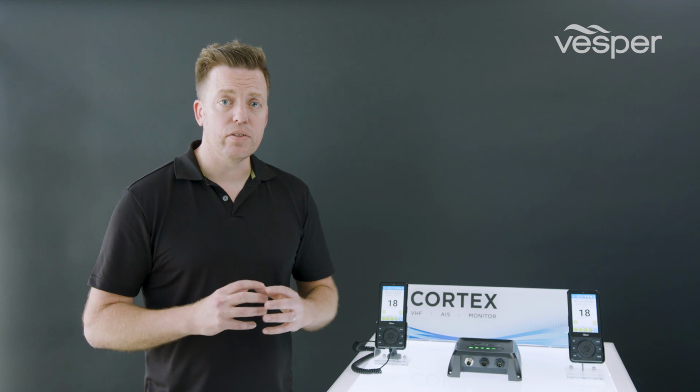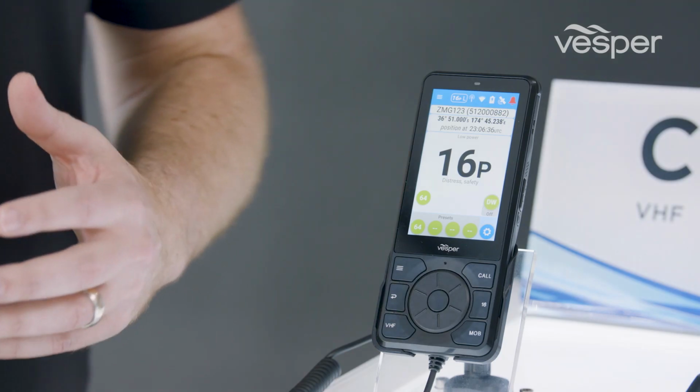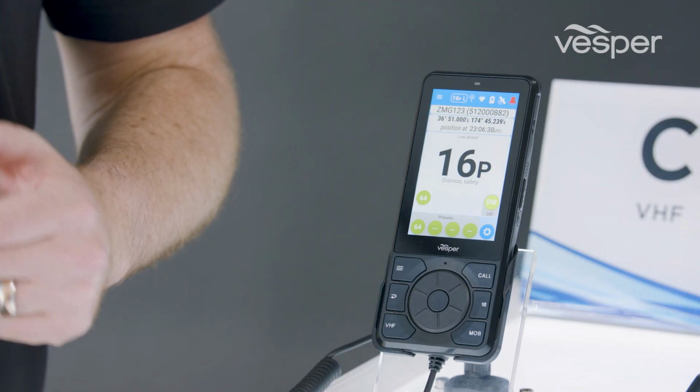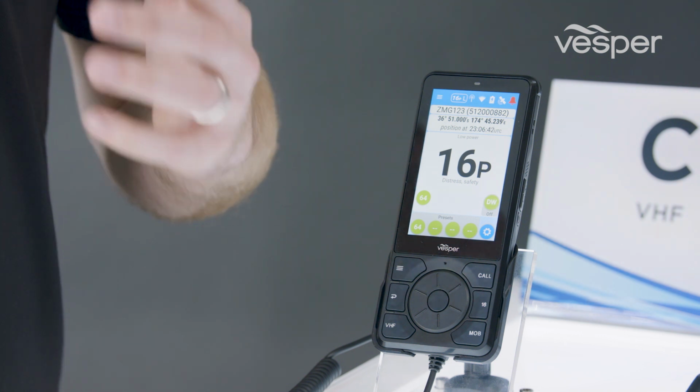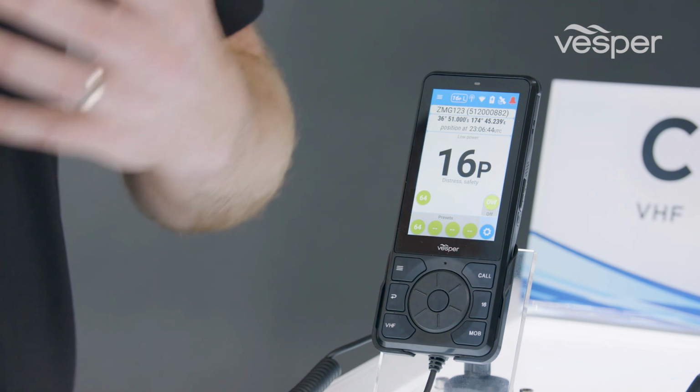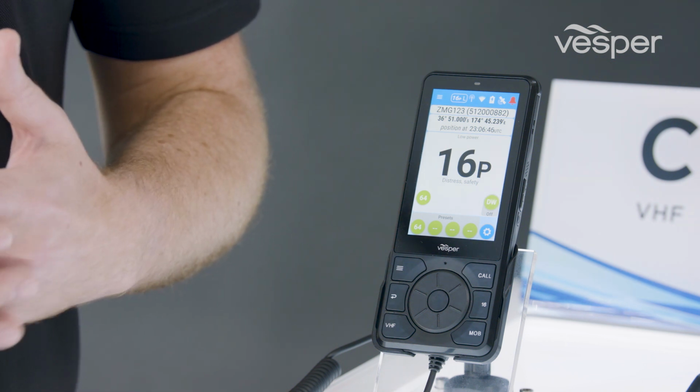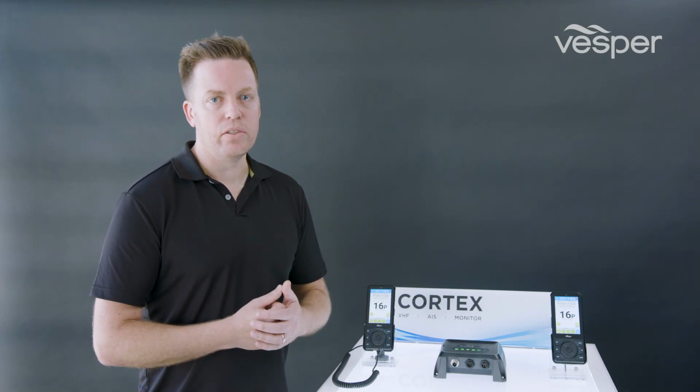Today we're going to walk through more of a high-level overview of the handset, walk through how to navigate through it, and show off some of its key features. One of the focuses of the handset design was making sure that the use of VHF, DSC, and AIS is tightly integrated into one cohesive user experience. It's super simple and easy to use.